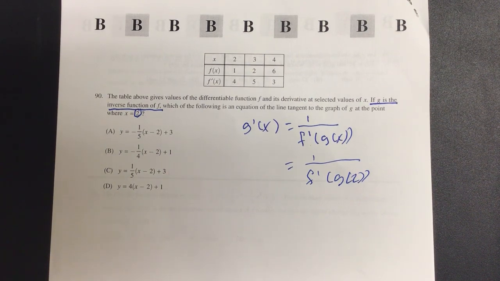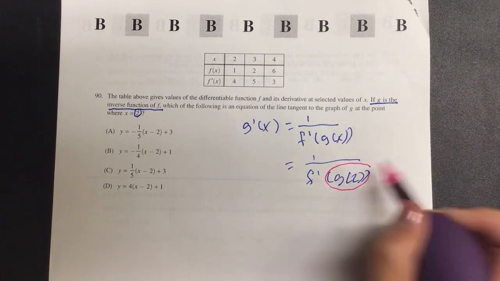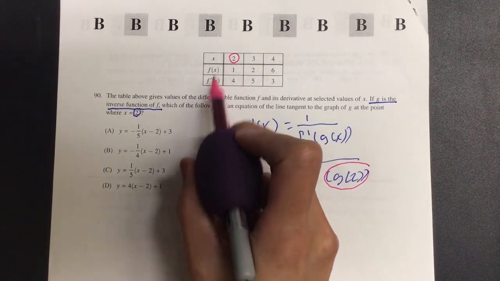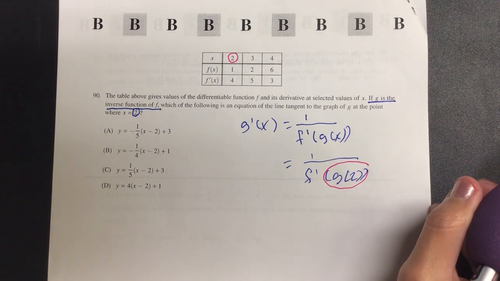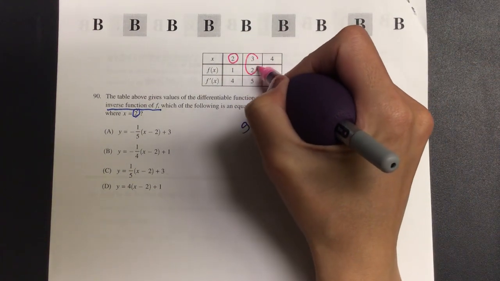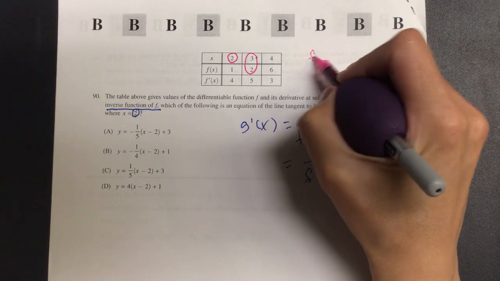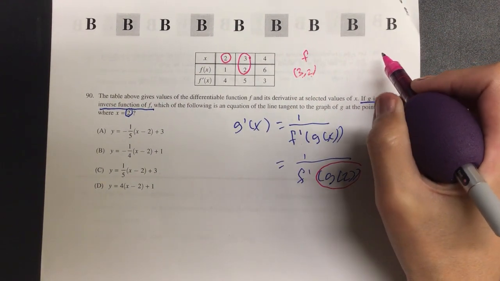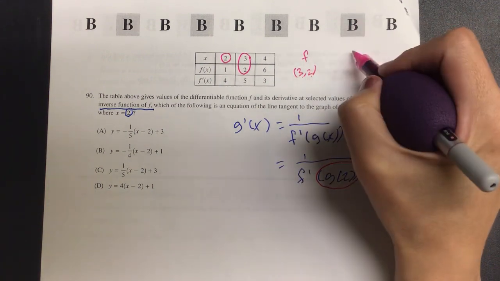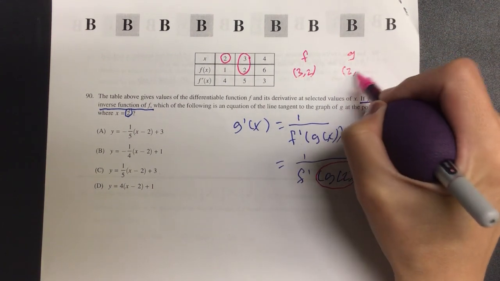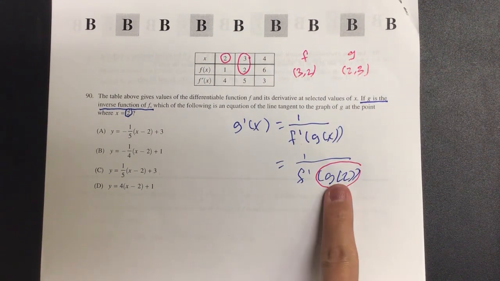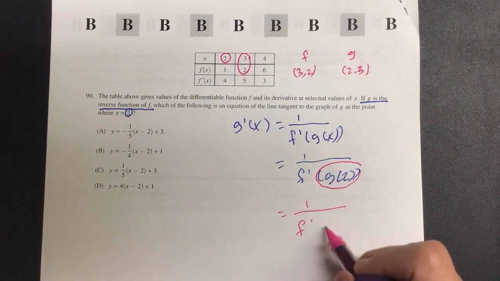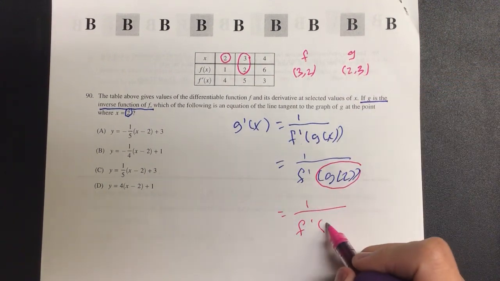Starting from the inside, what is the value of g at 2? When I go to my 2, do I have anything related to g other than f? We have nothing. Because I'm thinking ahead, I'm going to circle this point right here and explain something. If f has the point (3, 2), because f and g are inverses, meaning I can swap the x and y, then g is going to have (2, 3). Now do I have g of 2? Yes. So I have 1 over f prime of g of 2, which is 3.